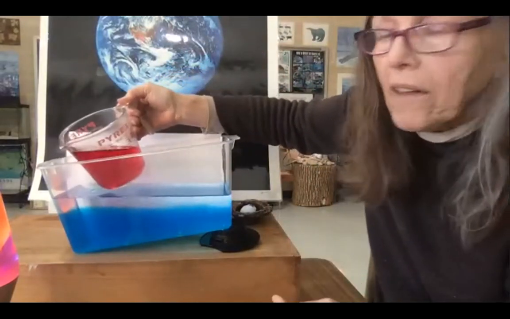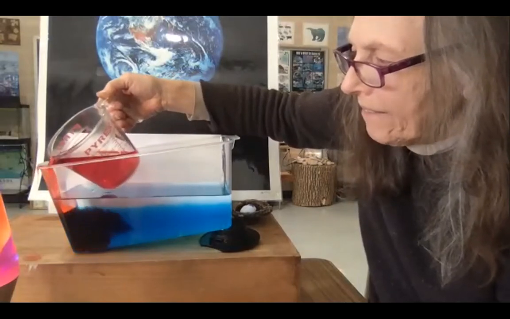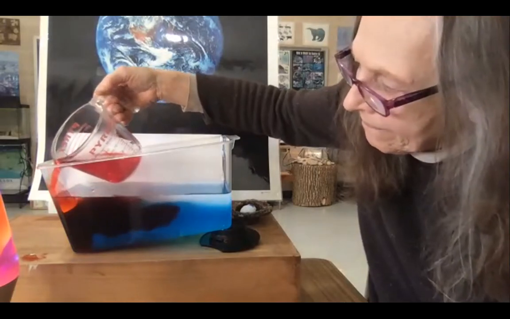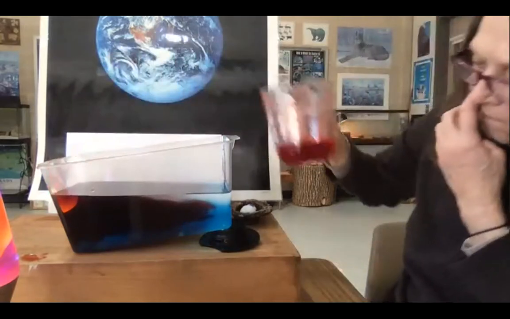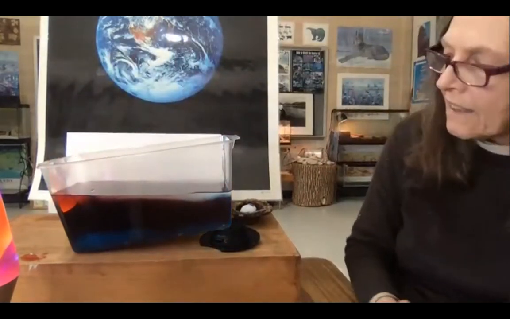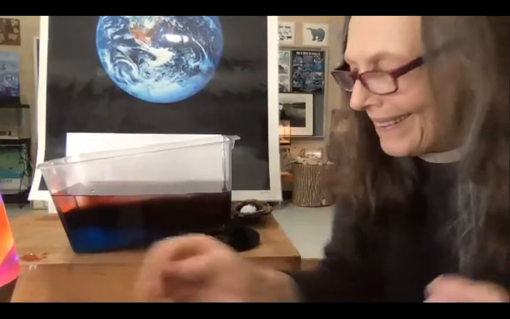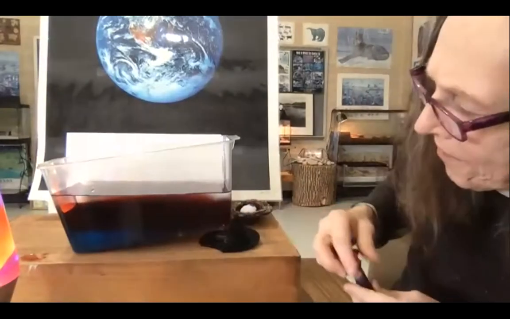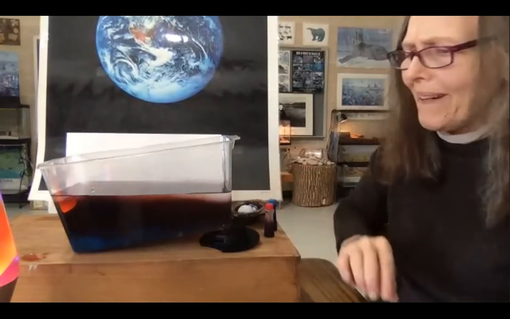I'm going to try to pour it against the side. It's going to go down at first. So it's going down at first, and then you can see, I don't know if you can see it well enough, we've got a little bit of a convection current going on there, kind of mixing and trying to separate itself out.